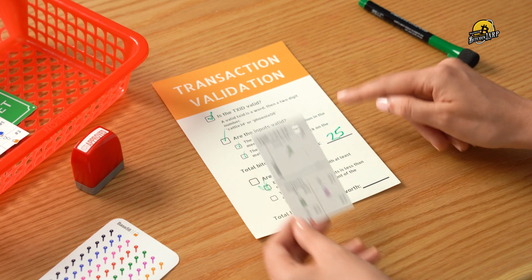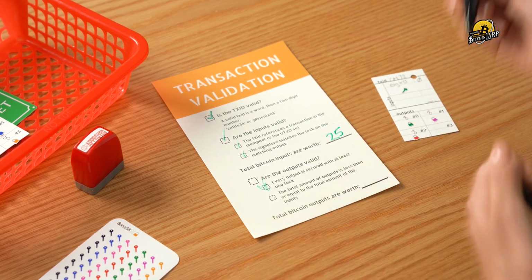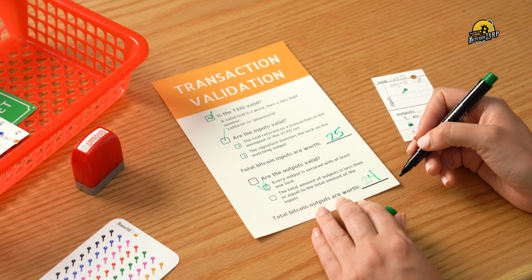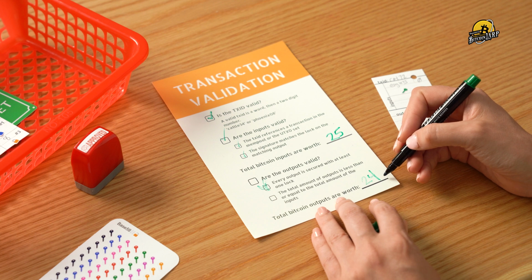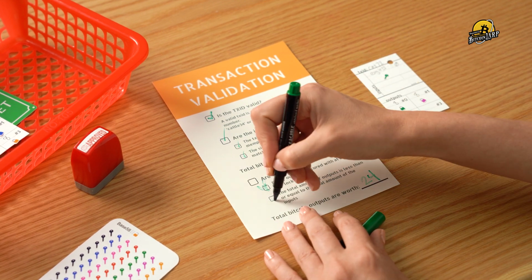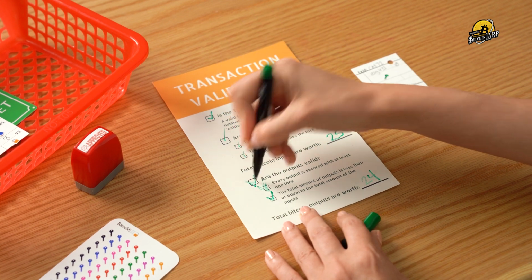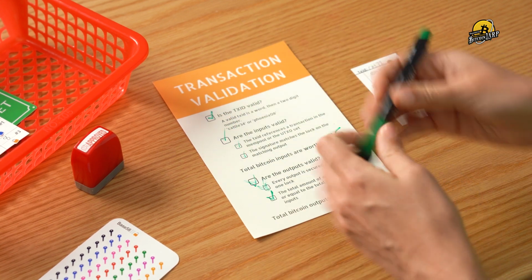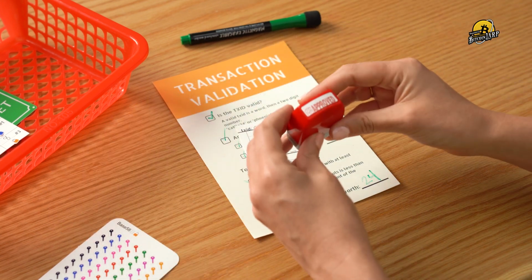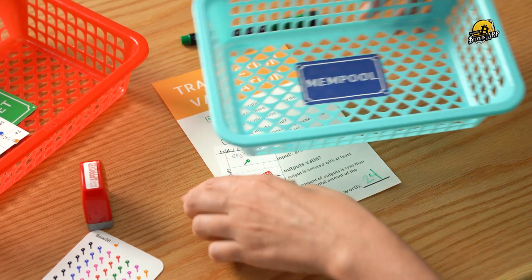The final checkbox asks if this amount, 24 Bitcoins, is less than the total amount of Bitcoin that was available in the inputs. We had 25 Bitcoin in the inputs and are spending 24 Bitcoin in the outputs. That means that we are okay. There are less output Bitcoin than input Bitcoins. Let's check this box off. This transaction is valid. Once a transaction has been validated, we can mark it as valid with our stamp and add it to the mempool.